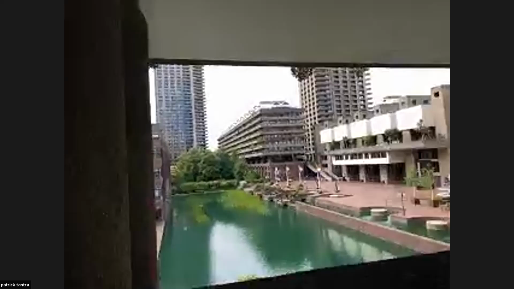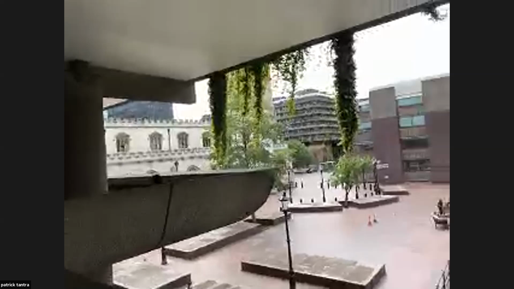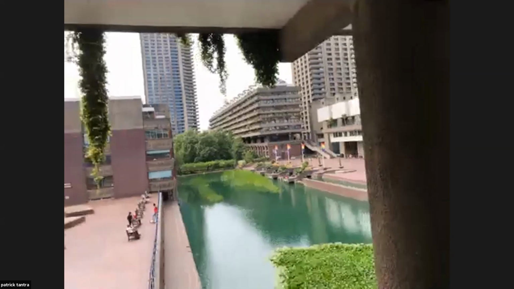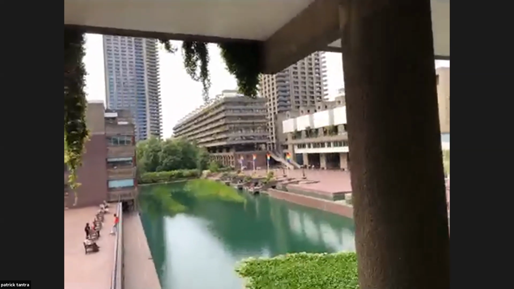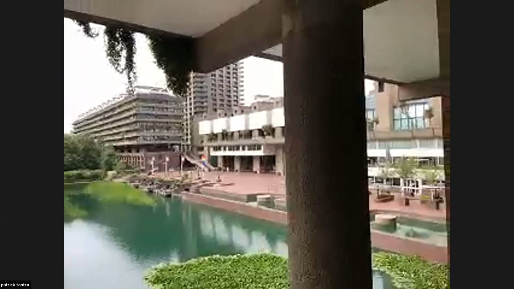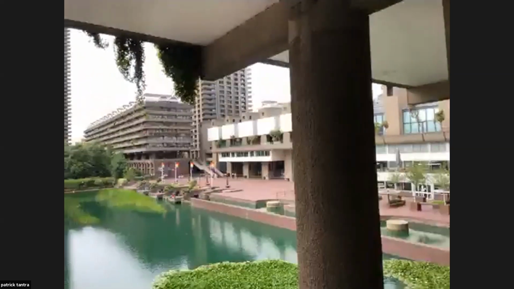This is part of the Barbican that I know, because mostly, especially the ones in the video, I don't get to visit them. Yeah. This part is familiar, yes. And yeah, I guess you can see people dancing over on the other side. They're shooting something.